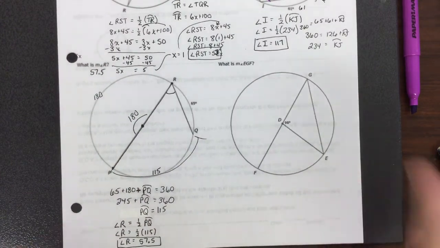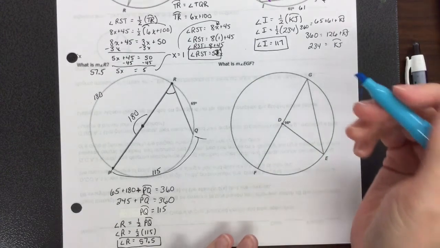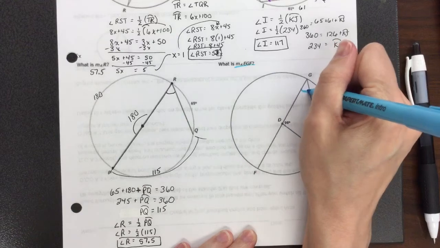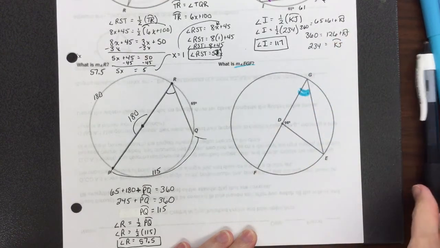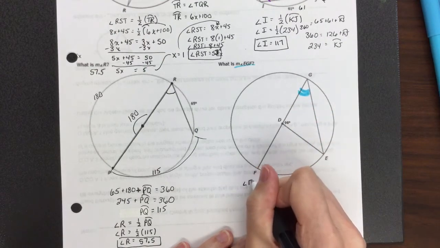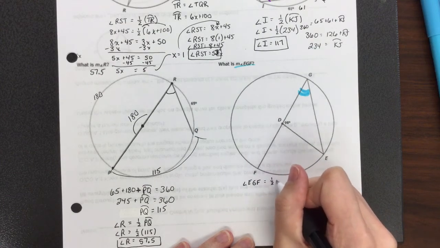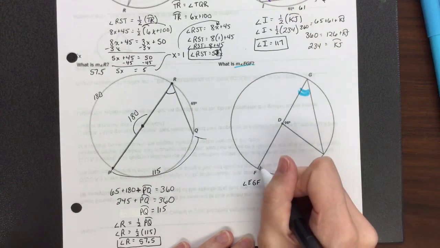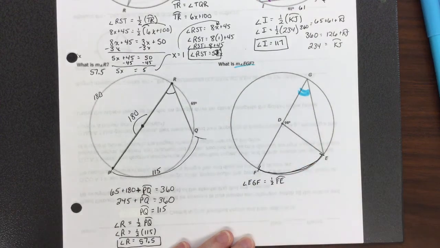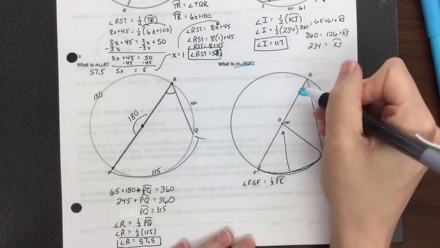Looking at the next one, this is where it starts. You've really got to focus on what they ask you, what they give you, and what you need to get there. So we're looking at EGF. We're looking for this value right here. That's an inscribed angle. So we know this inscribed angle, angle EGF, using the inscribed angle theorem, is going to be equal to half of FE. Well, there's that intercepted arc FE that we would need a value for. It would be really nice if we had that central angle there, but they don't give that value to us.